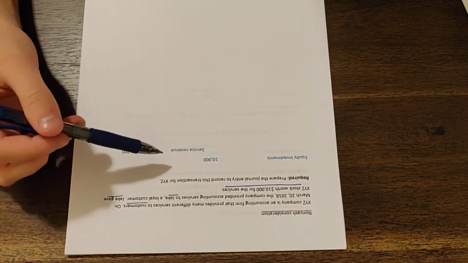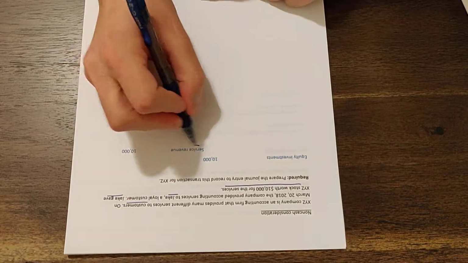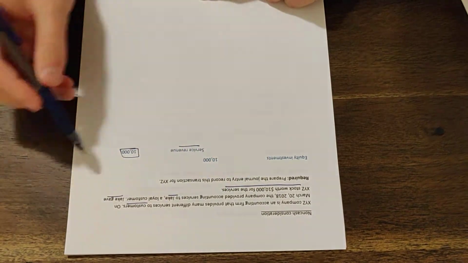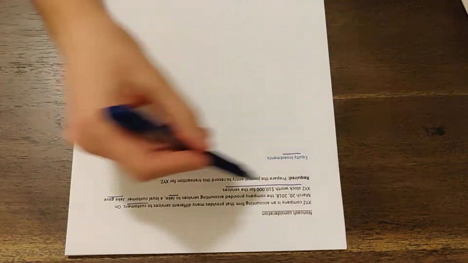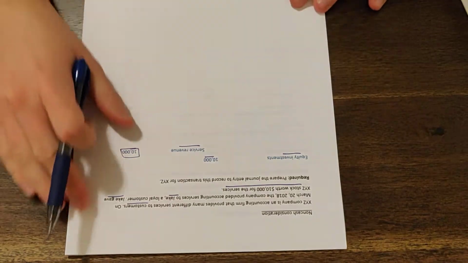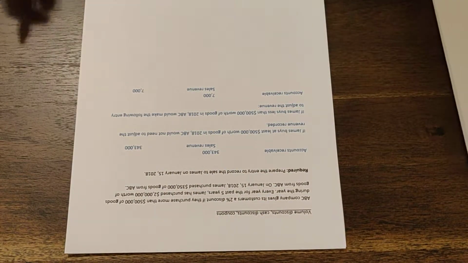Again, we're just going to record revenue for the fair value, which is $10,000, okay? And then we receive an equity investment of $10,000. So we just debit equity investment for 10, credit service revenue for 10. Okay, we're recording revenue for the fair value of the services, and then we put the asset on the books. That one's relatively straightforward. Then we have one final problem.